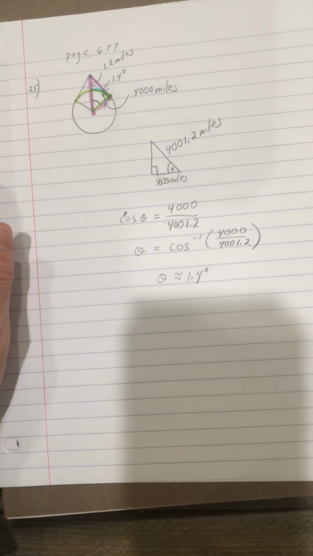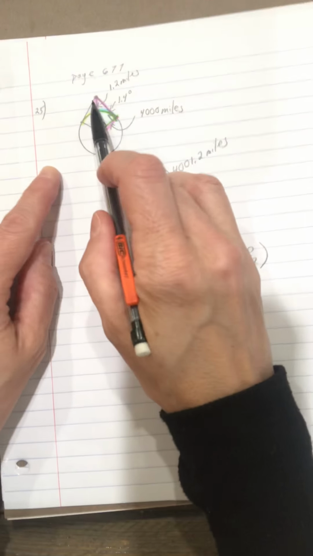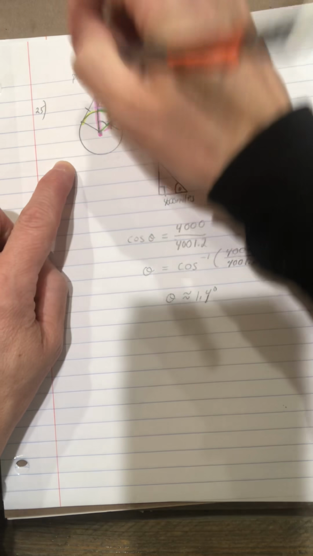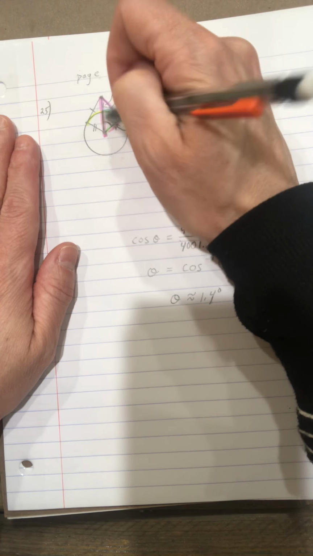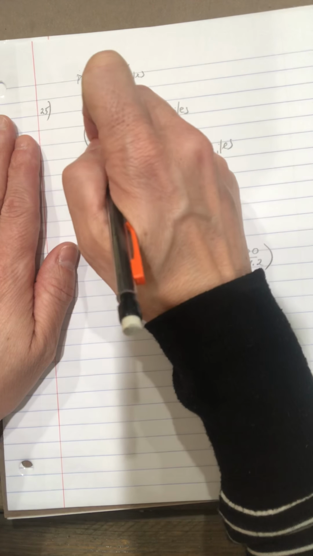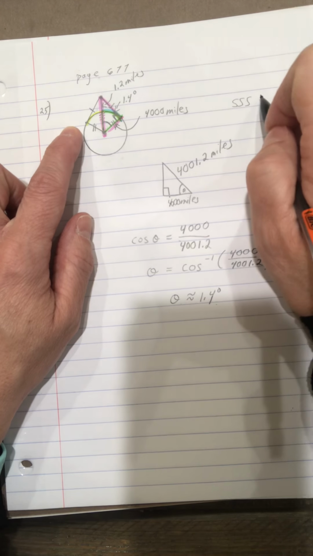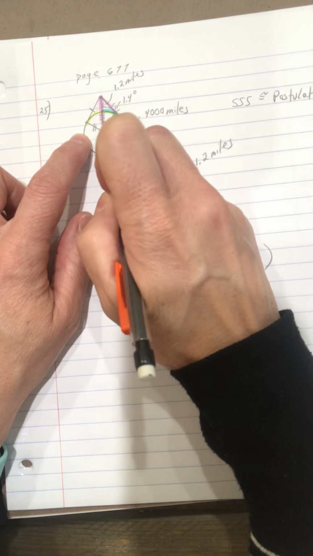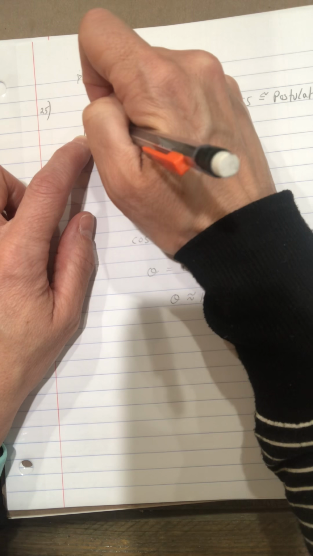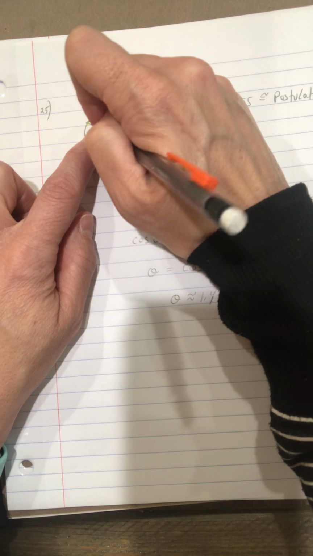However, if we think about this, if I have two tangent segments that share a common external point, we know that those two segments are congruent. We also know that two radii are congruent, and the common segment that they share, that hypotenuse, is congruent. So we know that these two triangles would be congruent by the SSS congruence postulate. Therefore, if this angle here is 1.4 degrees, the corresponding angle on the opposite side in that congruent triangle would also have to be 1.4 degrees.